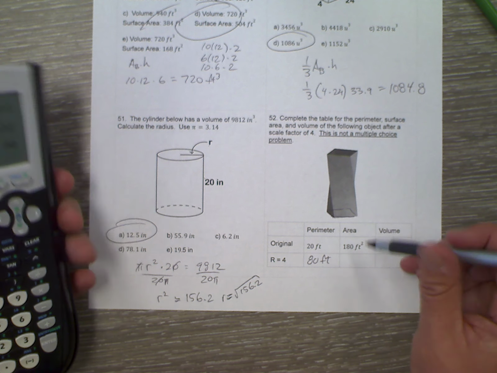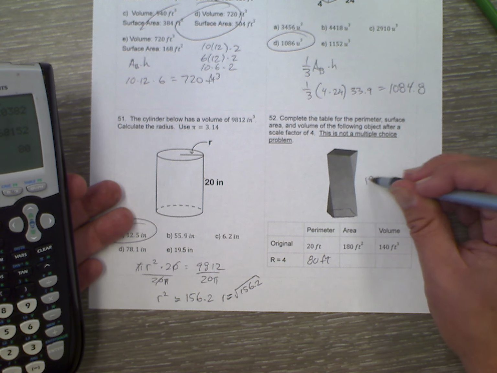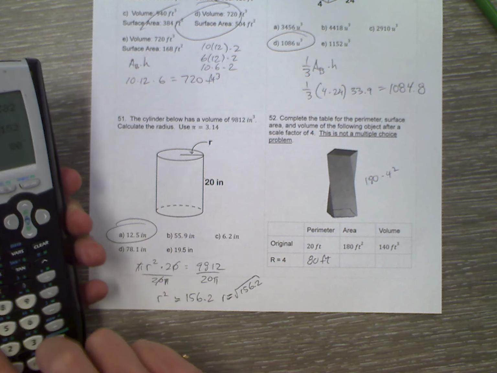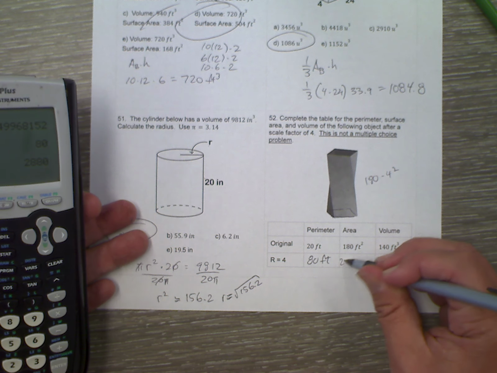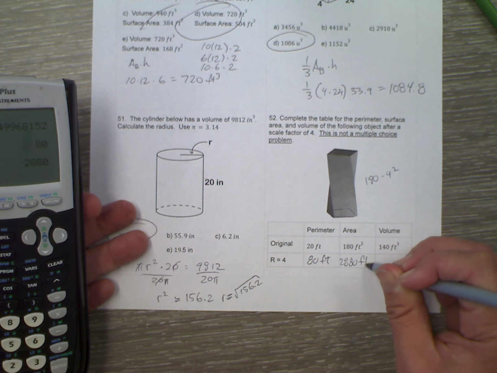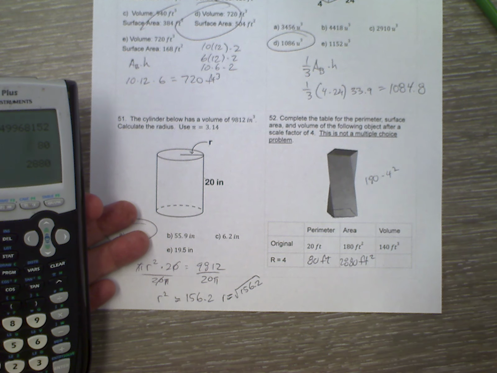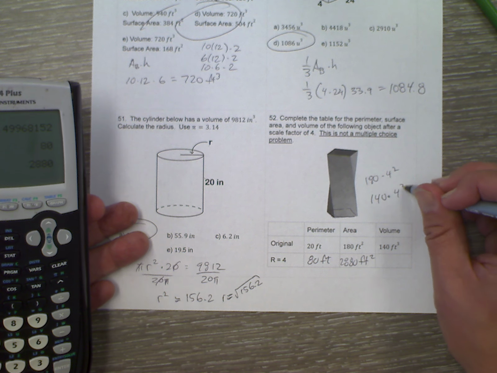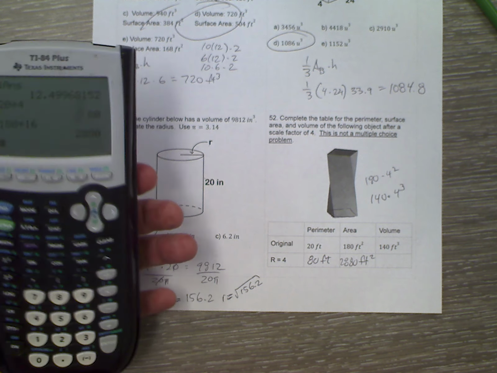Area scales with the square of the scale factor. So it's going to be 180 times 4 squared. 2,880 feet squared.